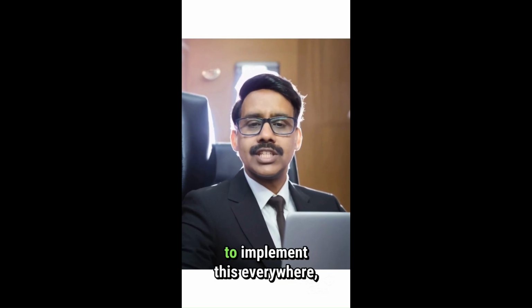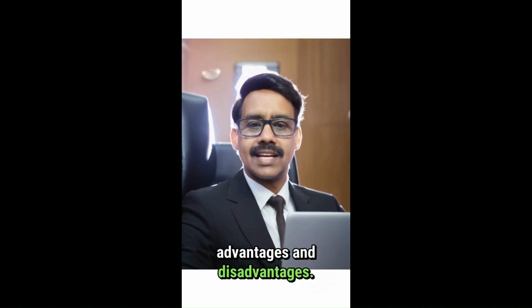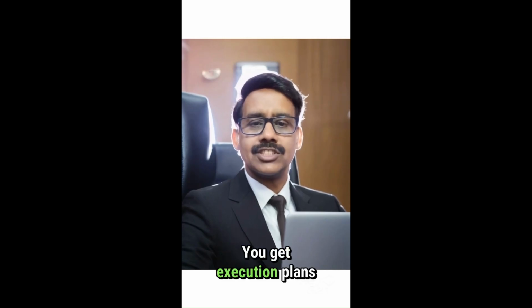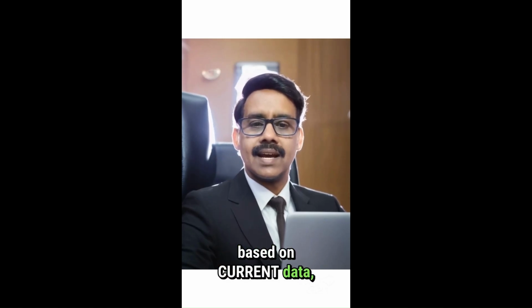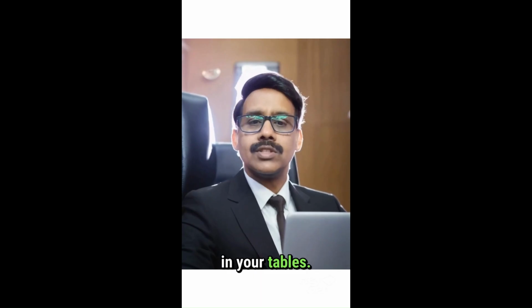But before you rush to implement this everywhere, let's talk about the advantages and disadvantages. Advantages. Advantage number 1, accurate execution plans. This is the big one. You get execution plans based on current data, not outdated statistics. The optimizer can finally see what's really happening in your tables.